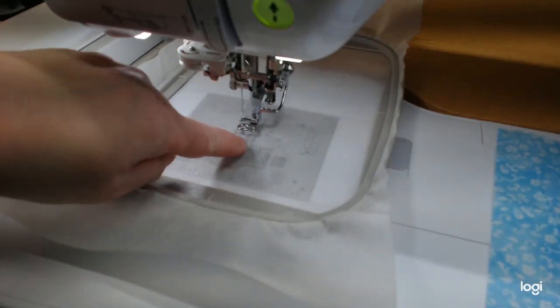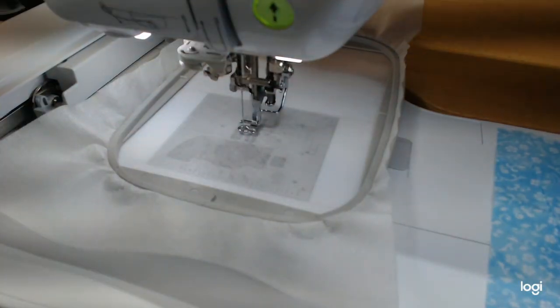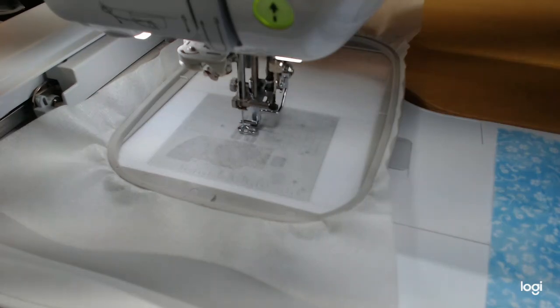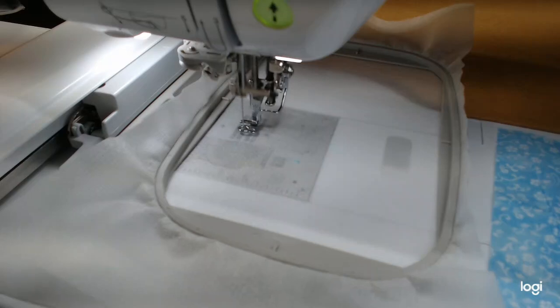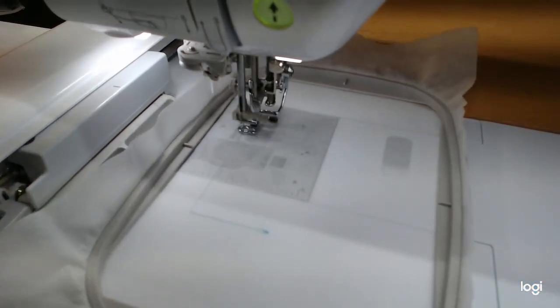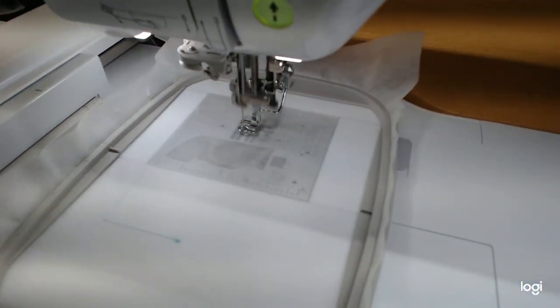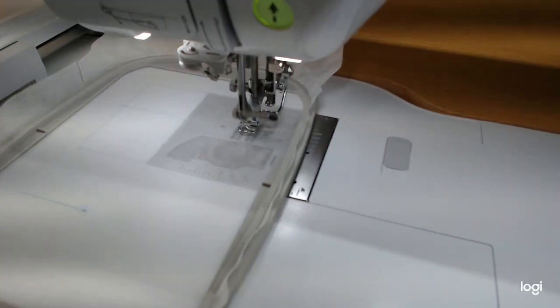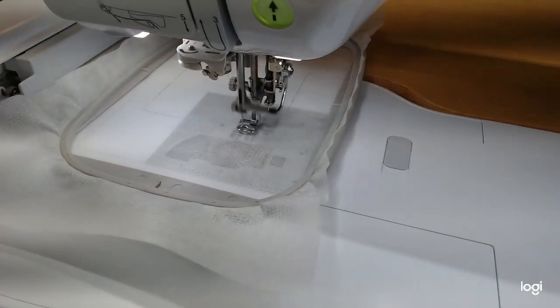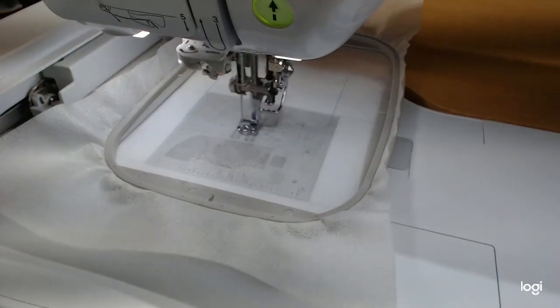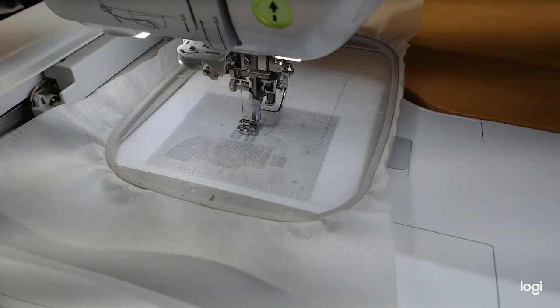I'm going to do the first step, which is the placement line for our batting. That's step number 6 in the machine, because we've got our quilting design first. Go ahead and get this started. Once you've done this a few times, it's pretty easy. These were really cute. I just really thought this was a really cute design.